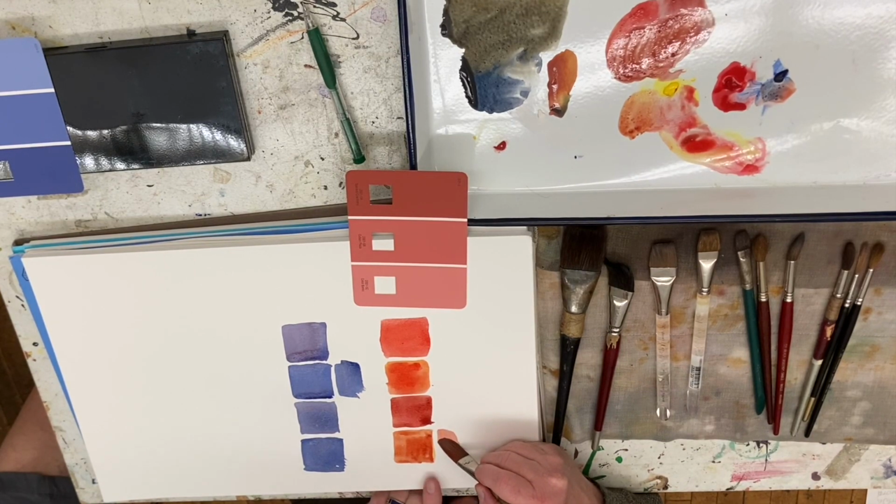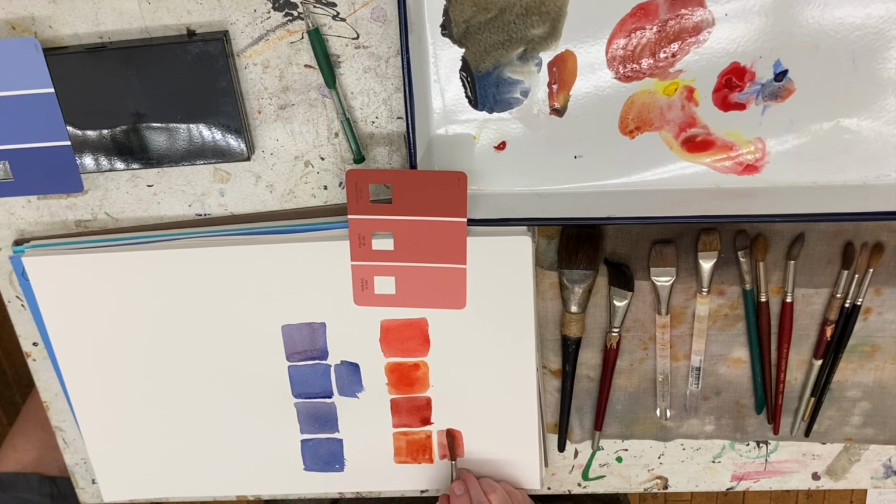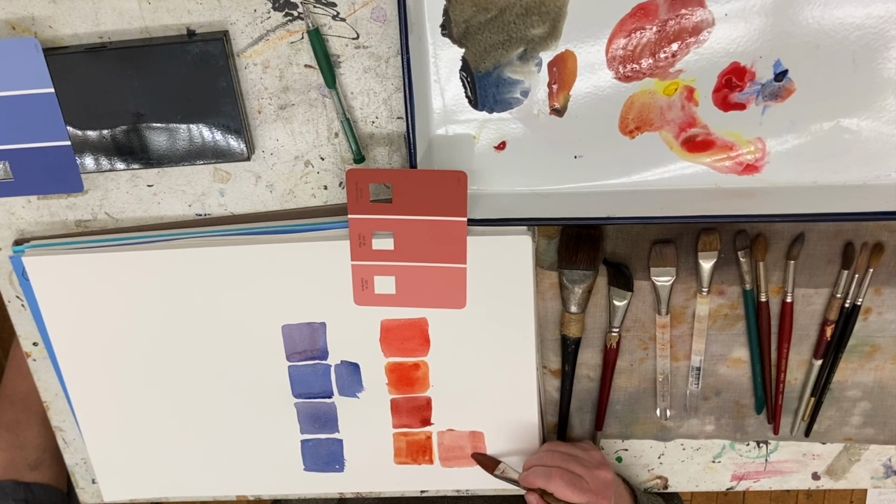Oh, I think I just got it. No. Hold on. Yeah, if you let the paper show through, it definitely looks like it. Because it's lighter. Yeah.